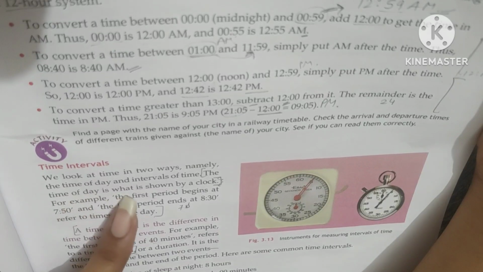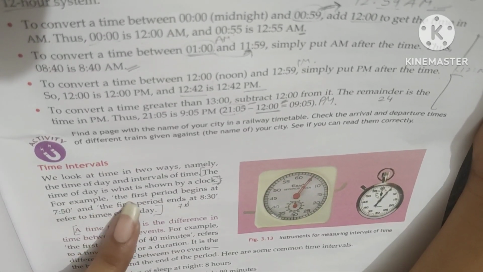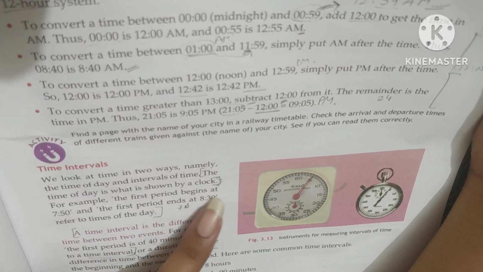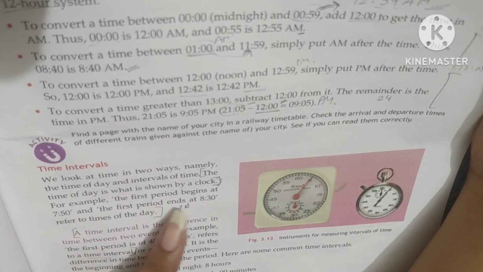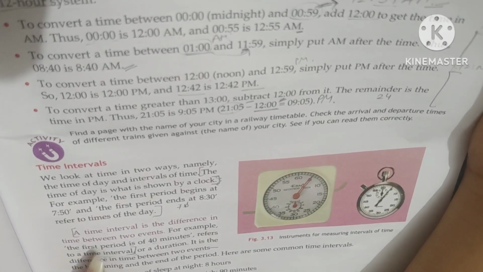The time of the day is what is shown by the clock. For example, first period begins at 7:50 and the first period ends at 8:30. This refers to the time of the day. So what is a time interval?